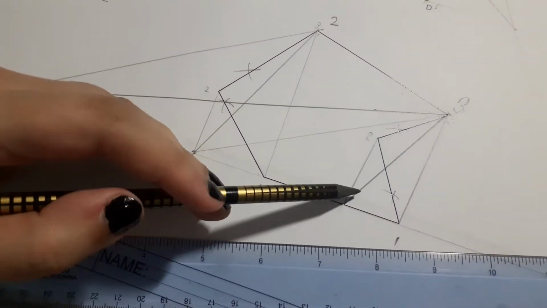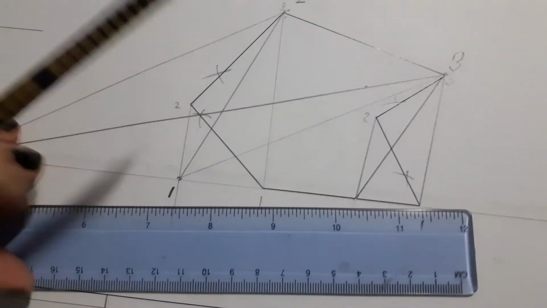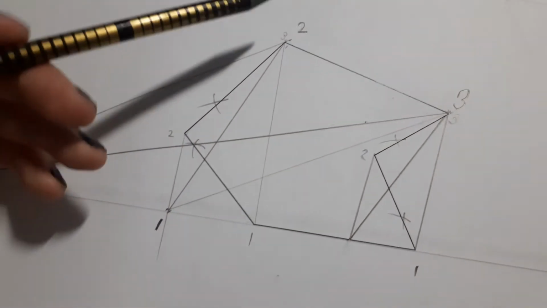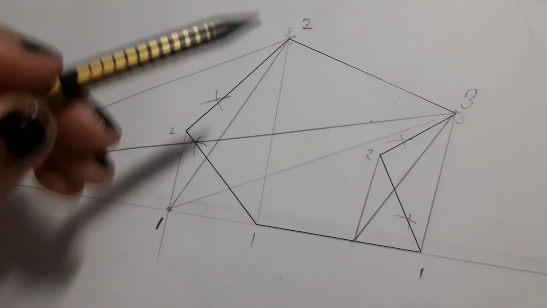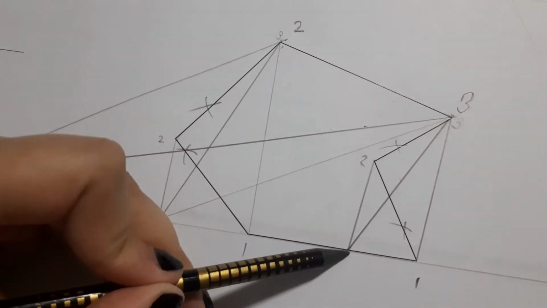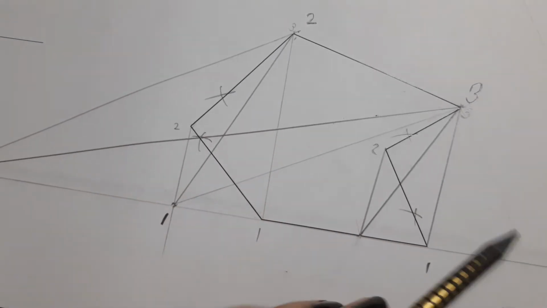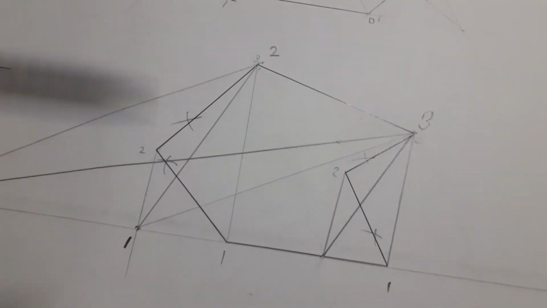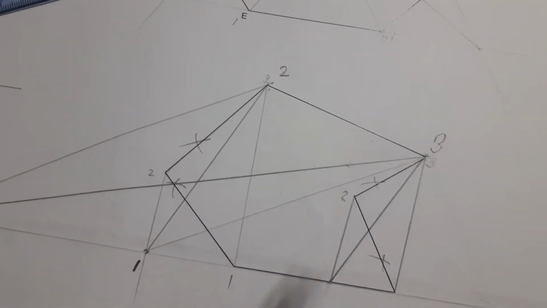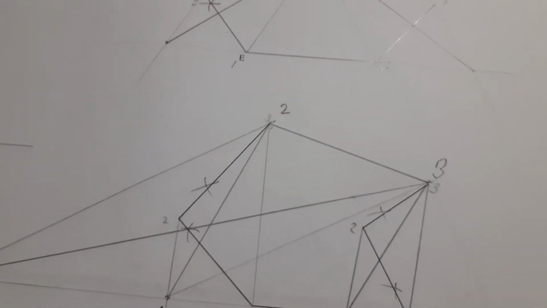Same thing, I could have done it from this side. This side would have actually probably been better, easier. It's the same thing, you're gonna get the same result. Not the exact same shape, but the same result. But point 1 would have been here. We would have joined it to 3, so we'd have a parallel line here, and it would have been smaller, the triangle. Higher, but smaller in this length. But anyway, they're both fine.